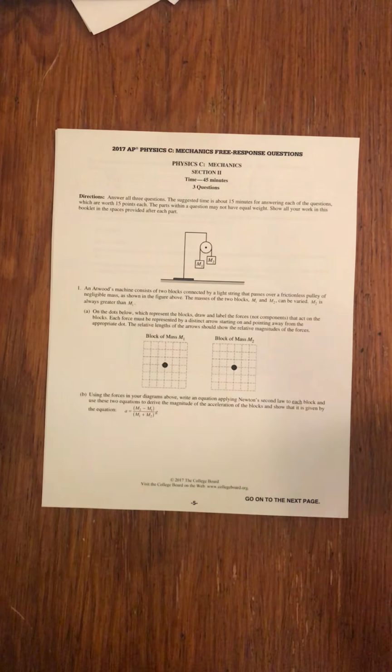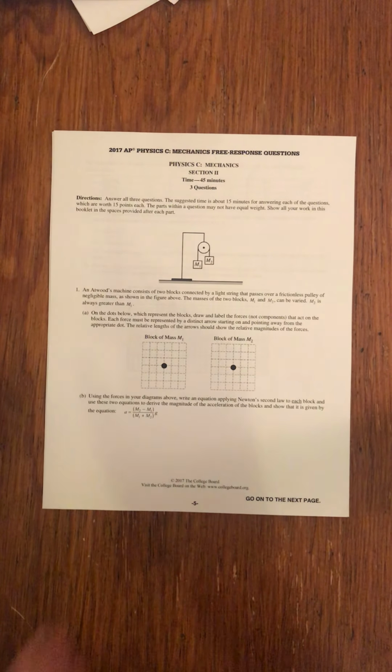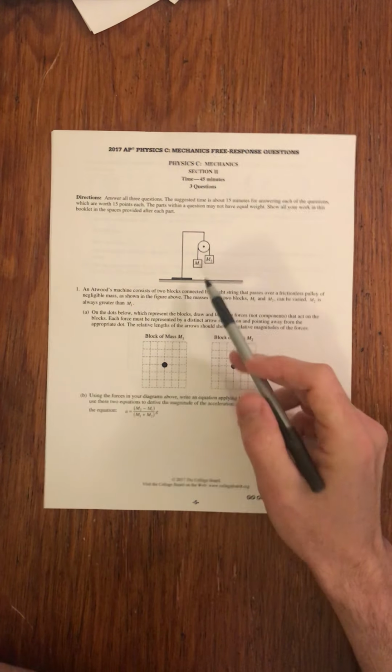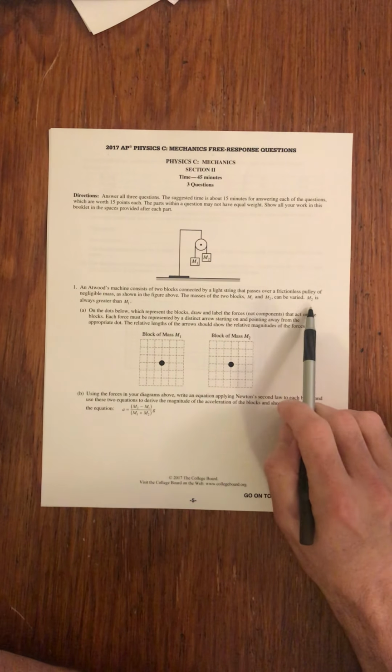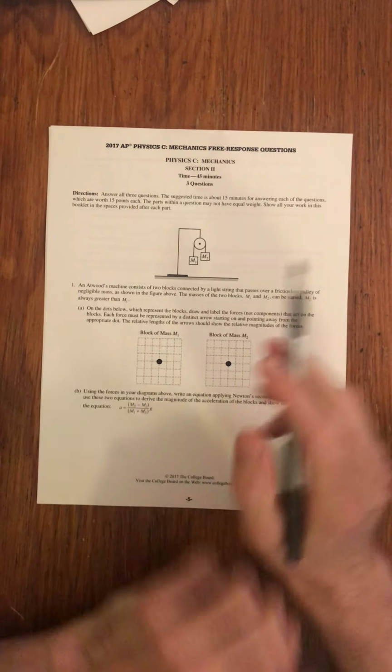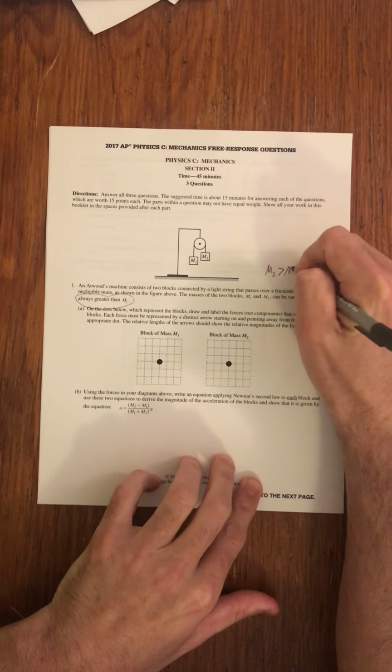When I first started Atwood's machine, I'm like, great, this is either forces and torques, but it's not torques because frictionless pulley, thank God, making my life so much easier, or maybe energy depending on what they're asking for. M1 and M2. M2 is always greater than M1. That's super important, so I'm just going to circle that, right? M2 is greater than M1.